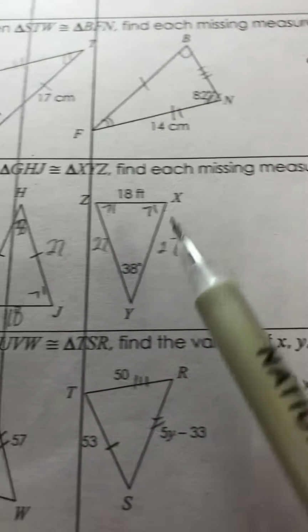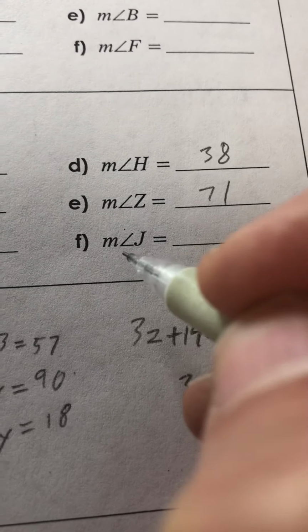So GJ is 18, so we know that's 18. XY is going to be 27 because it's going to be the same as these two. ZY is going to be 27 also. Measure of angle H is 38. Measure of angle Z, 71. Measure of angle J is 71 also. Okay, so there's 5 for you.